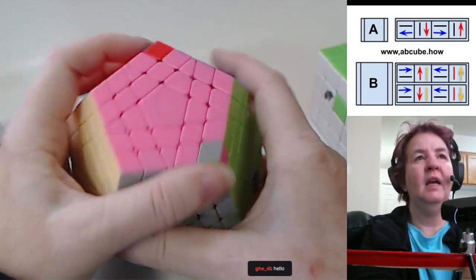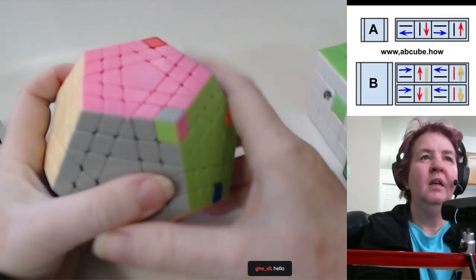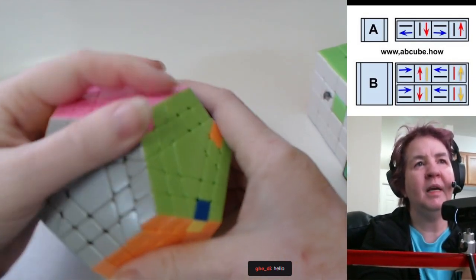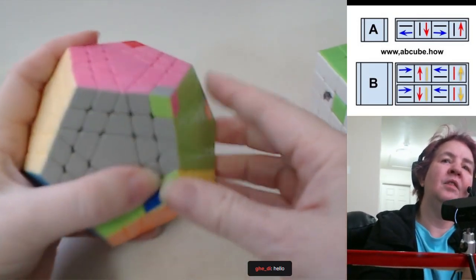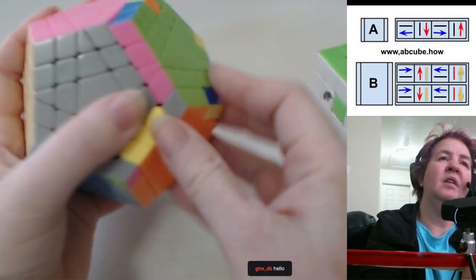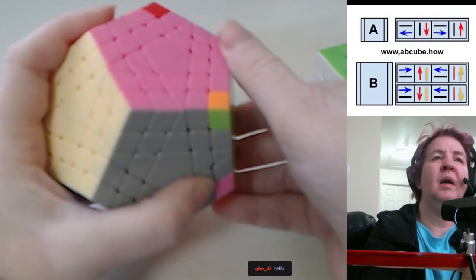And these ones, I'm going to use formula A to twist them again, because they've already twisted. So this cube wants to twist, and this cube wants to twist, so I have them both on the top layer. I'm going to start with this one. Out, down, in, up, out, down, in, up, and keep going until it's the way I want it.